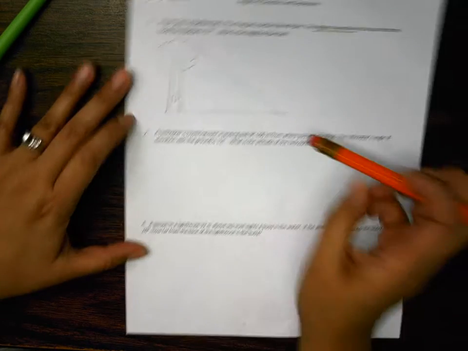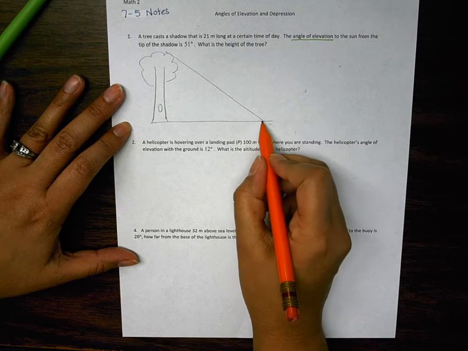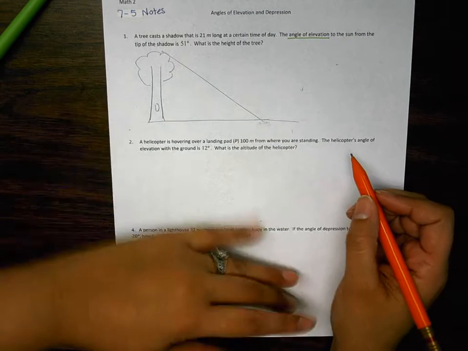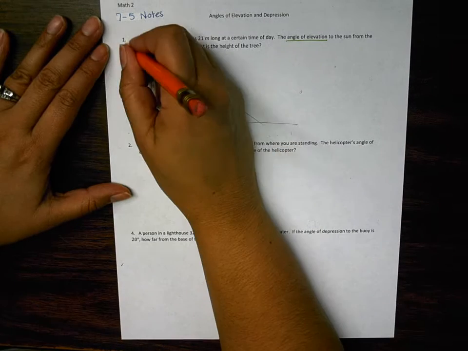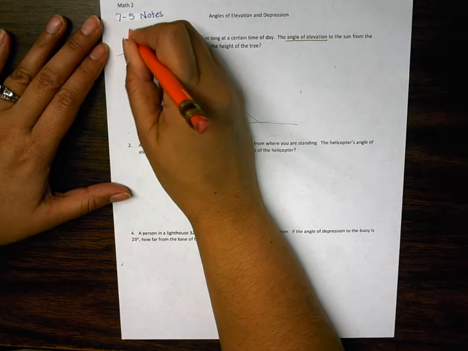Here is the tree's shadow. Well, okay, I said it wrong. The shadow is down here. This is the sun ray coming down. So there's your sun.